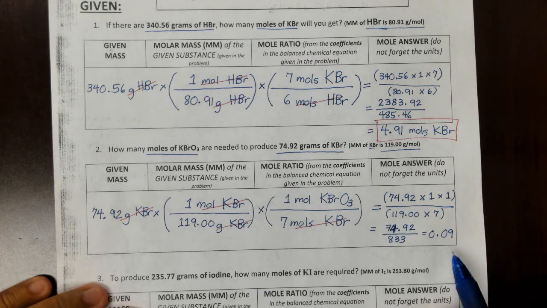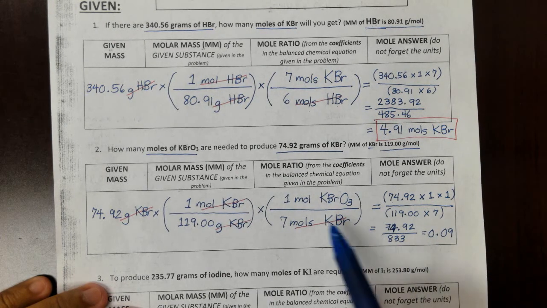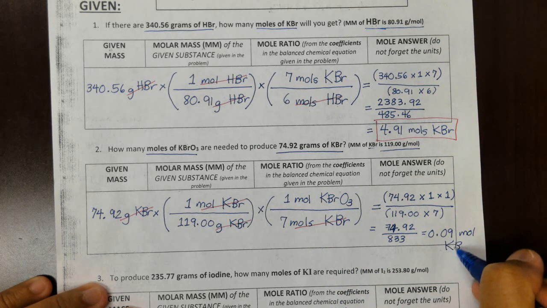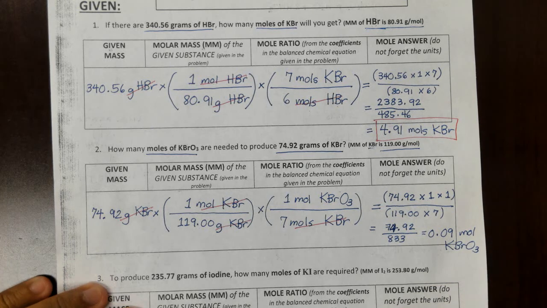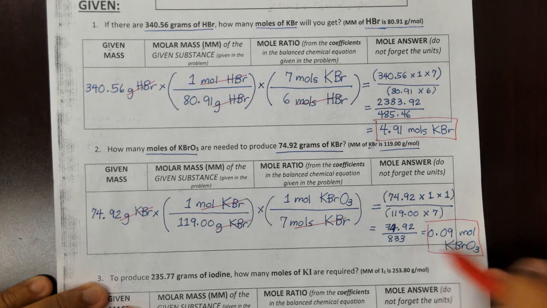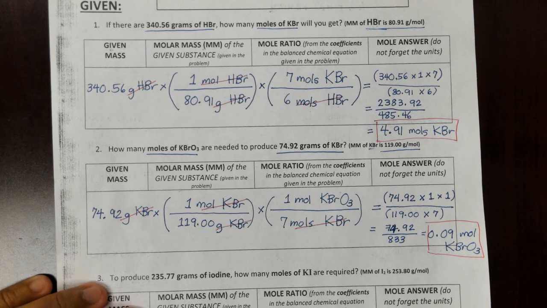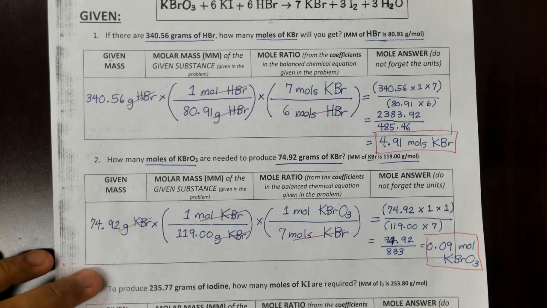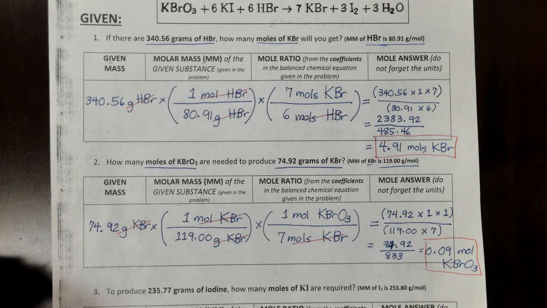And then we should not forget that after the value, we have to copy the unit above, which is mole KBrO3. And that is our final answer for this problem. I hope that you're calculating from your end, and please ask if ever you did not get the correct answer as I have demonstrated it here. So that concludes our mass to mole problem solving. Please let me know if there are questions about this.